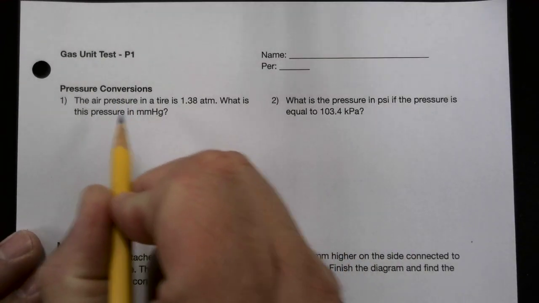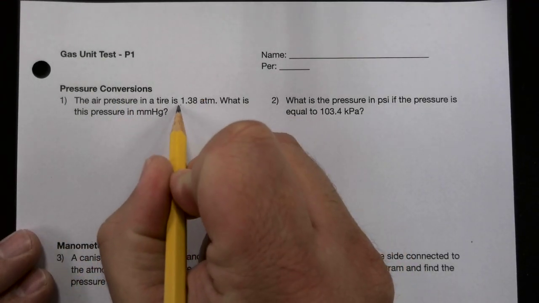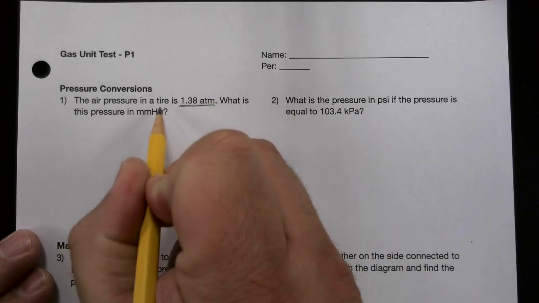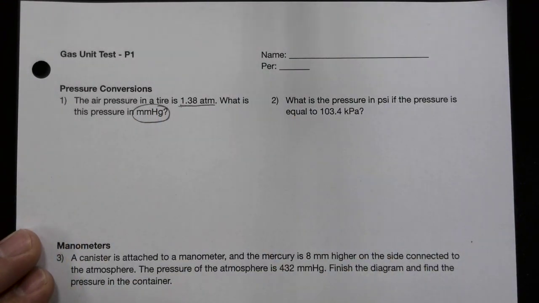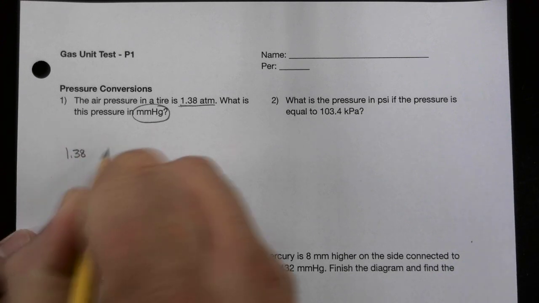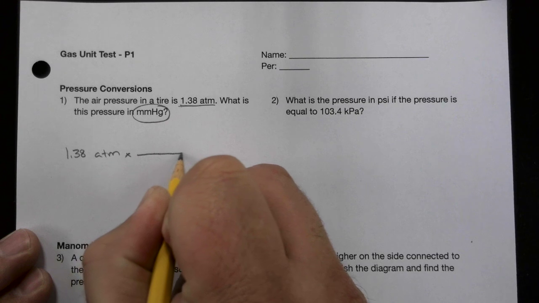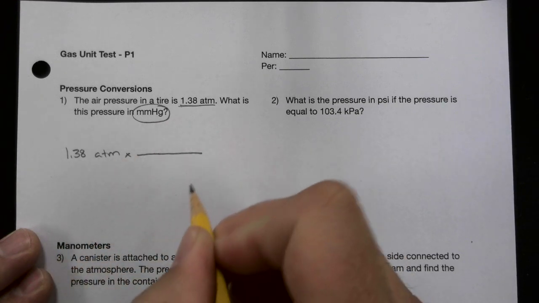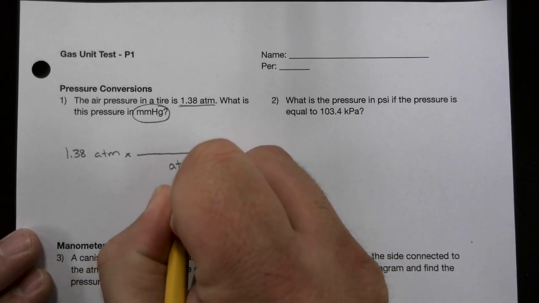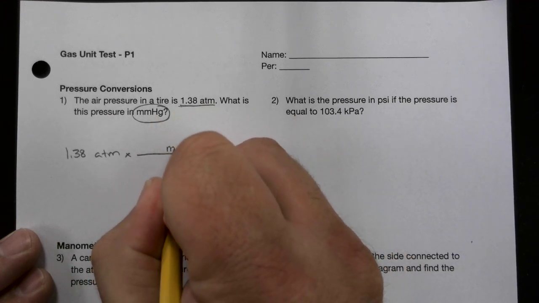As you read through this, make sure to identify what pressure you have and what one you're looking for. So we have 1.38 atmospheres, but we want to turn it into millimeters mercury. You start by writing what you have every single time, 1.38 atmospheres. And since this is a conversion, I'm going to multiply by a conversion factor, where atmospheres is going to be on the bottom. And since I want to go to millimeters mercury, I can just put that on top.